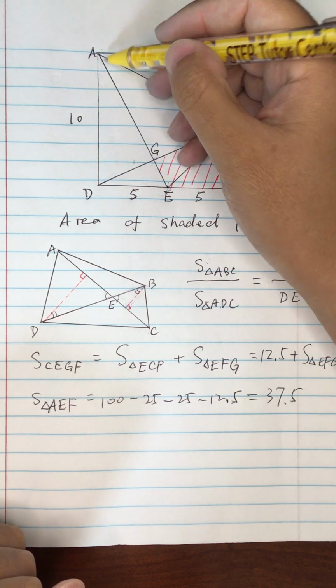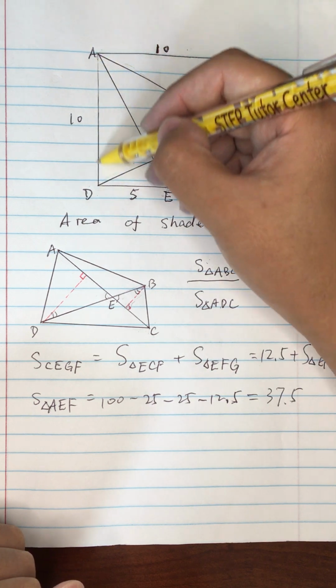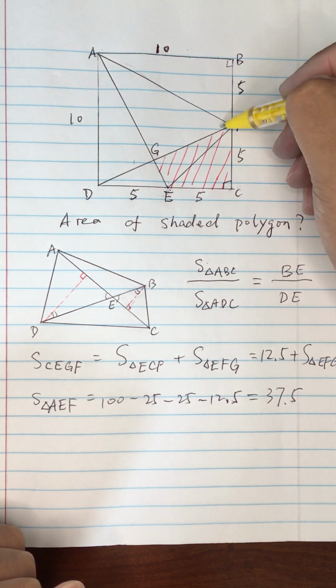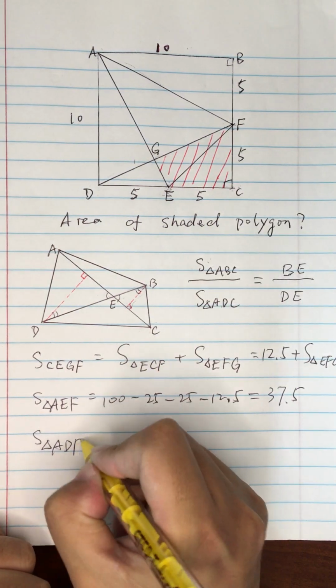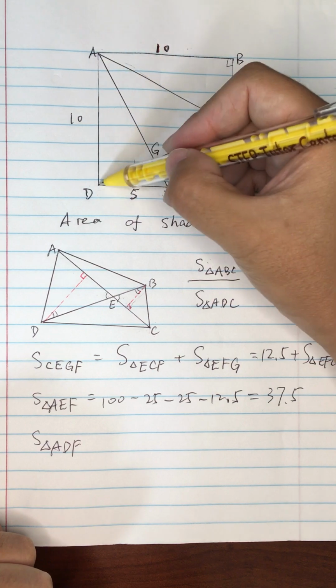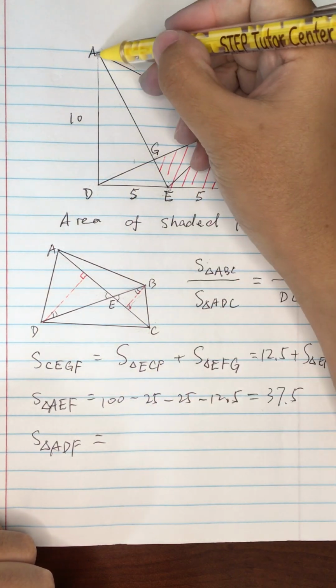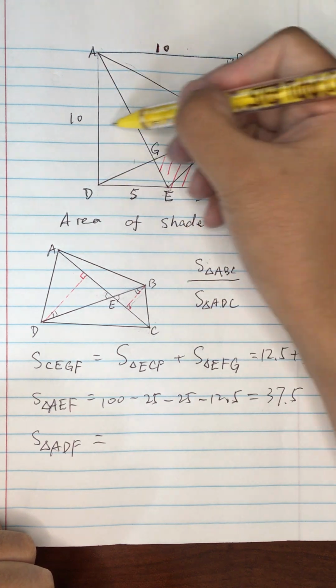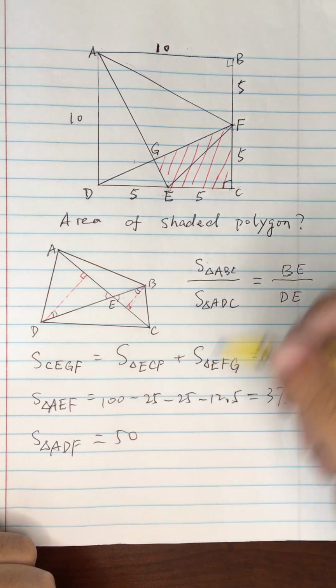We know the area of ADF because the base is 10, the height is 10. The area is base 10 times the height 10, and then divided by 2, that's 50.